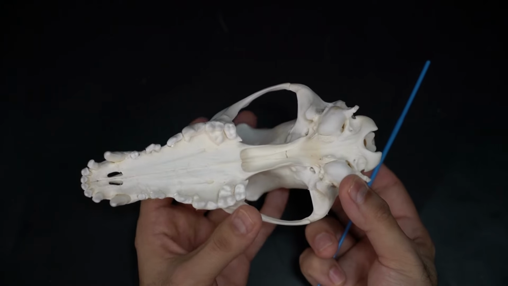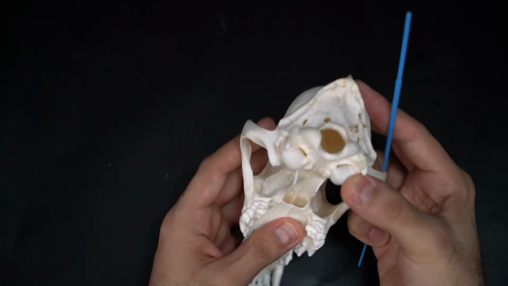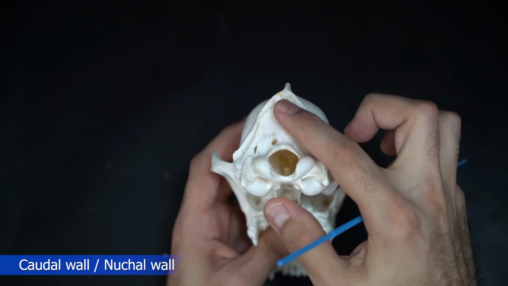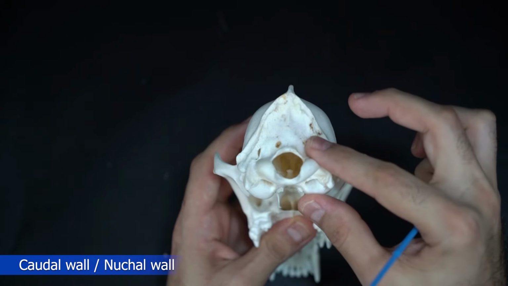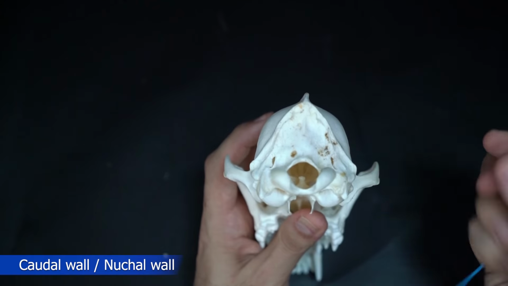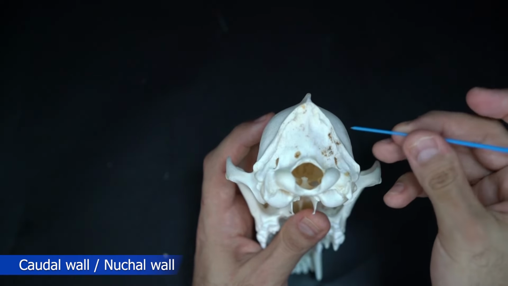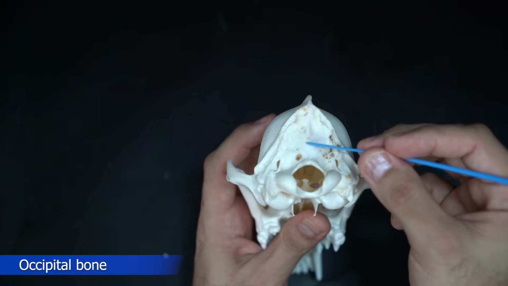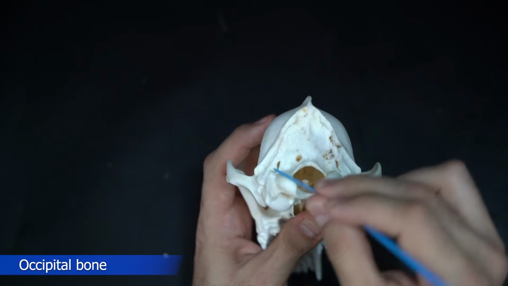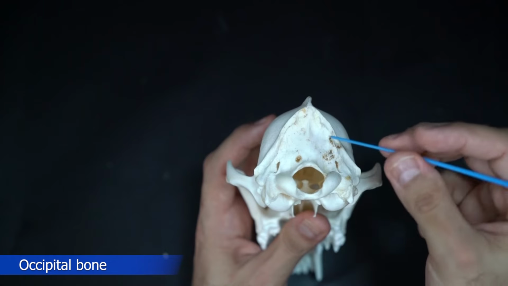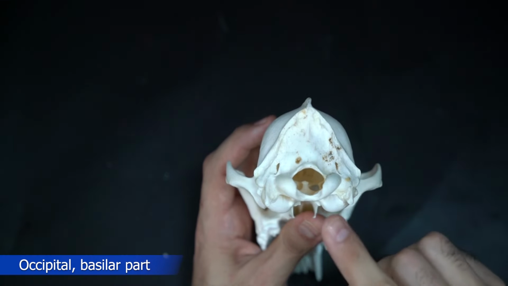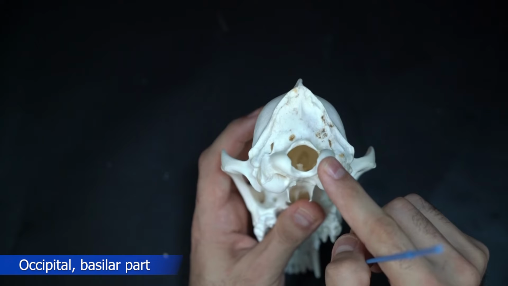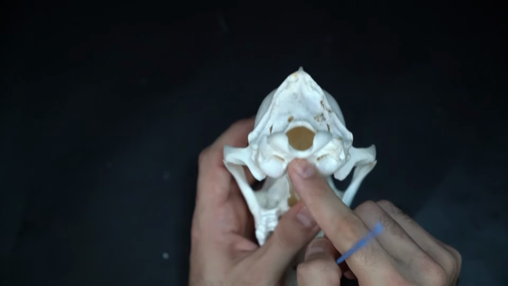Let's move now and look at the caudal wall of the cranial cavity. In the caudal wall, or in other words, we can name this wall here as the nuchal wall. The bones which are there to form the nuchal wall or the caudal wall are actually the different parts of the occipital bone. So this all is the occipital bone, which consists of the base occipital bone here, including the occipital condyles.